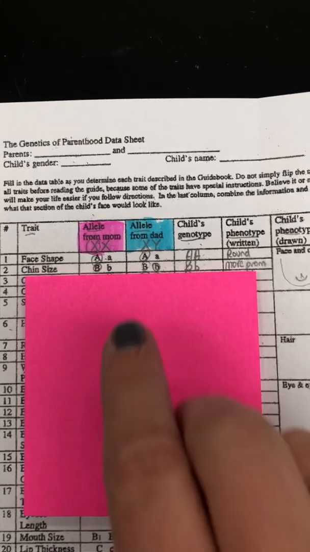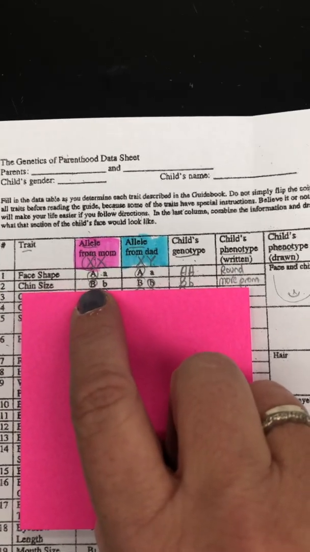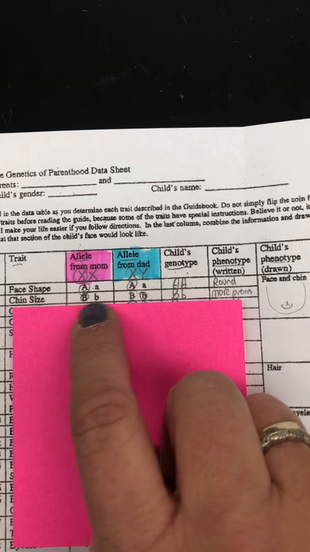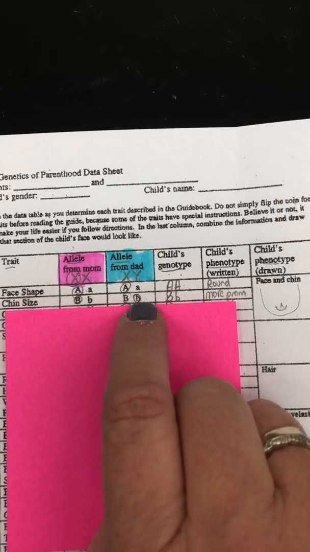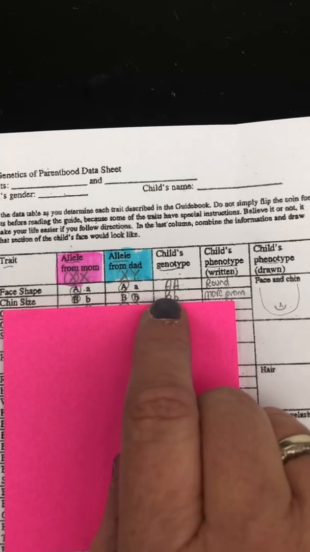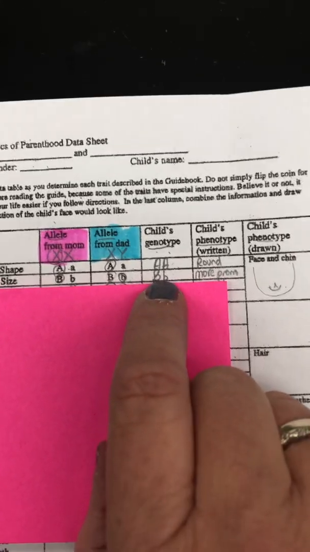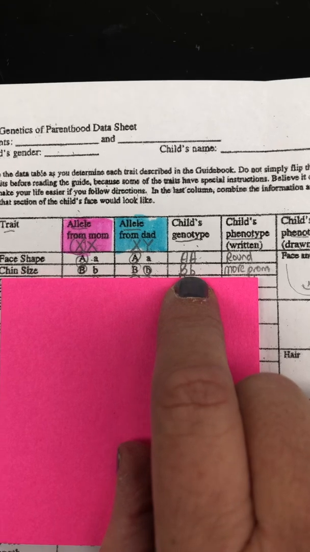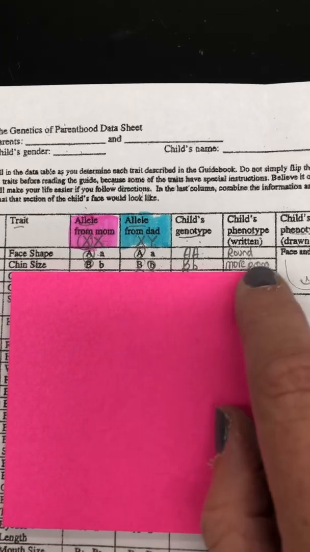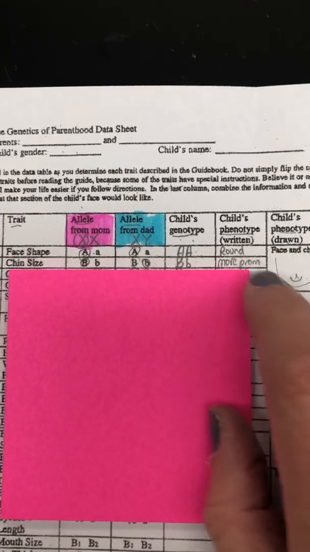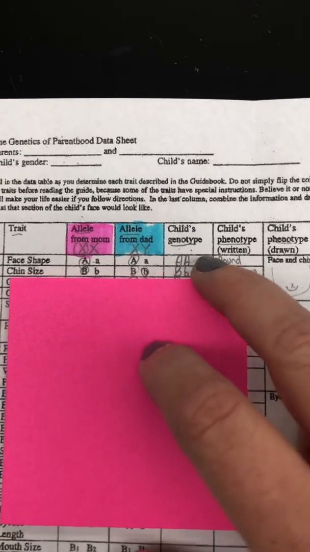You'll notice for me, chin size had a capital B was the one that I circled for mom, and little b is the one that I circled from dad. That was just based on my flip. And so I'm going to write in here a big B, little b. Always write the capital letter first, followed by the lowercase letter. Using your key, you'll find out that means a very prominent chin. So I'm going to draw a very prominent chin.